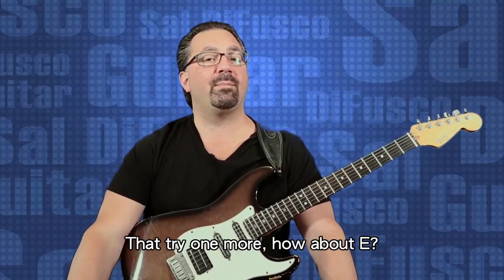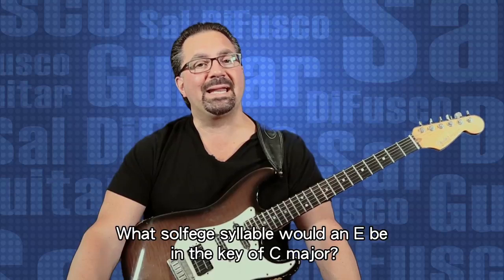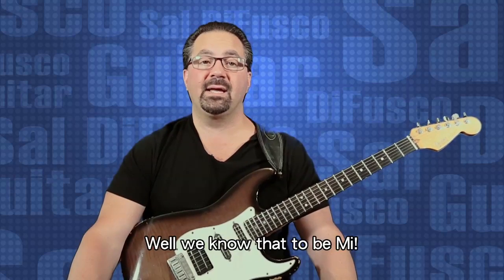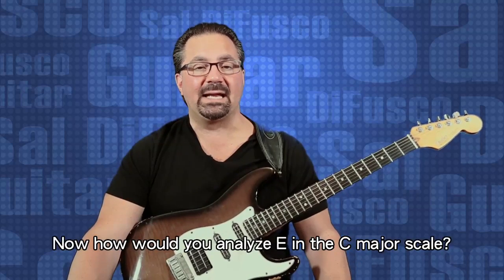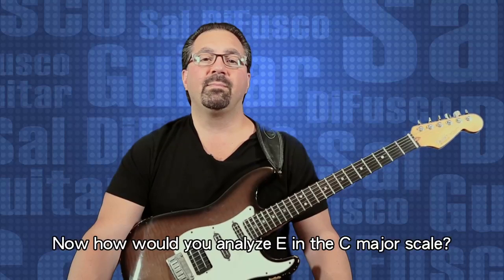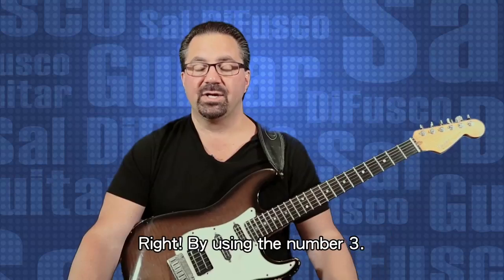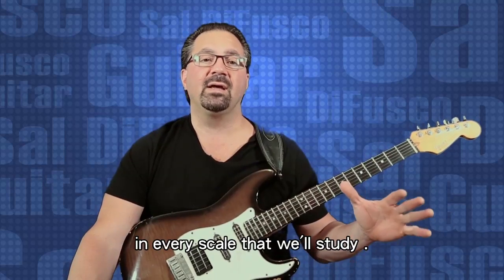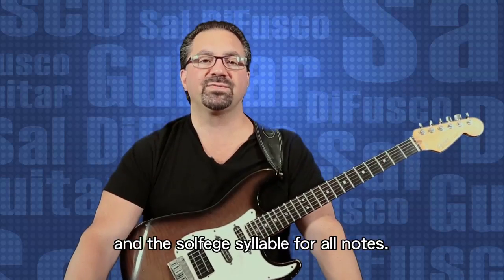Let's try one more. How about E? What solfege syllable would an E be in the key of C major? Well, we know that to be Mi. Now, how would you analyze E in a C major scale? Right, by using the number 3. So again, very important to memorize in every scale that we'll study the note names, how to analyze them, and the solfege syllables for all the notes.